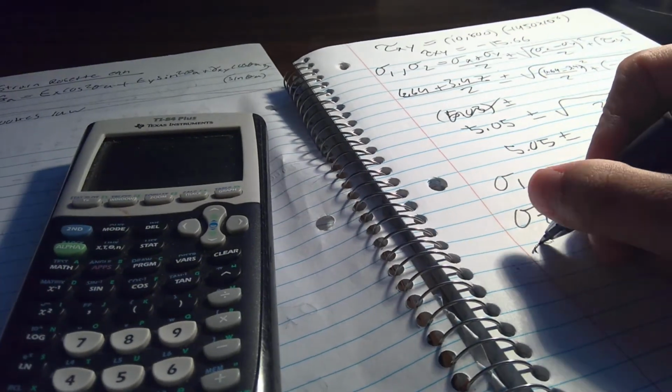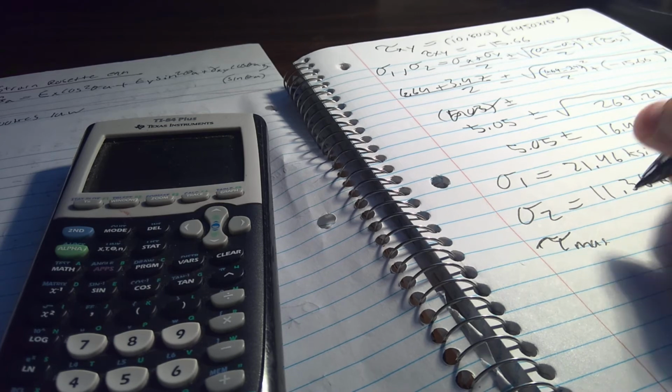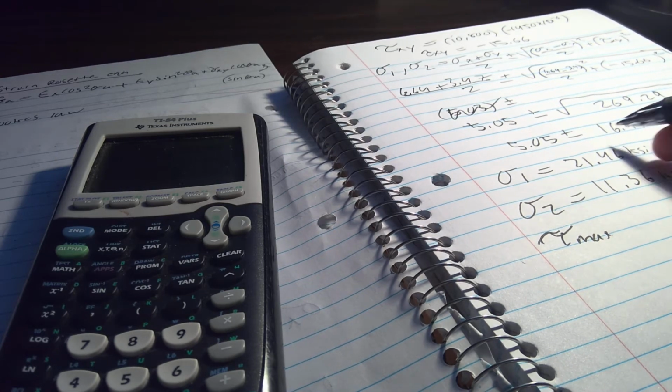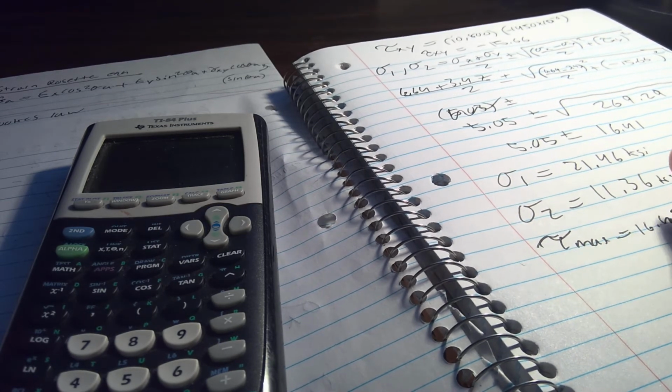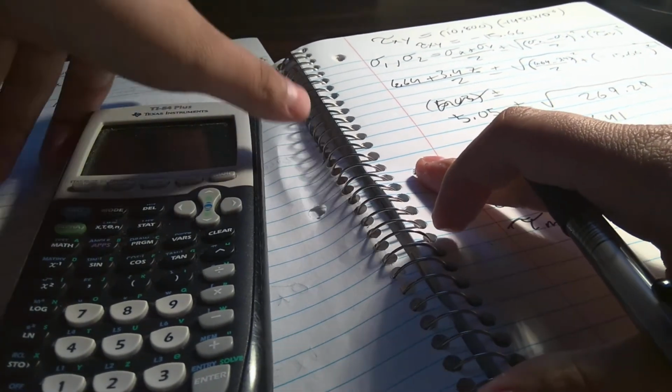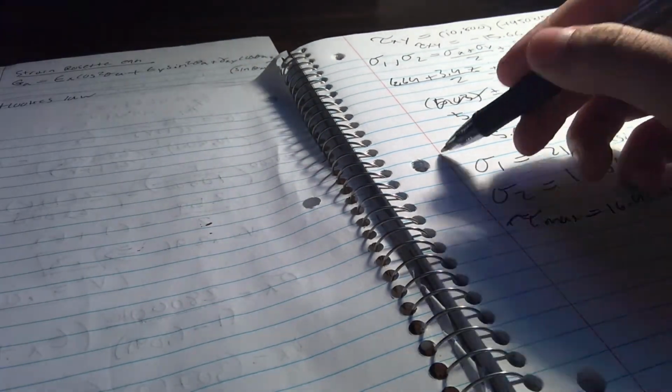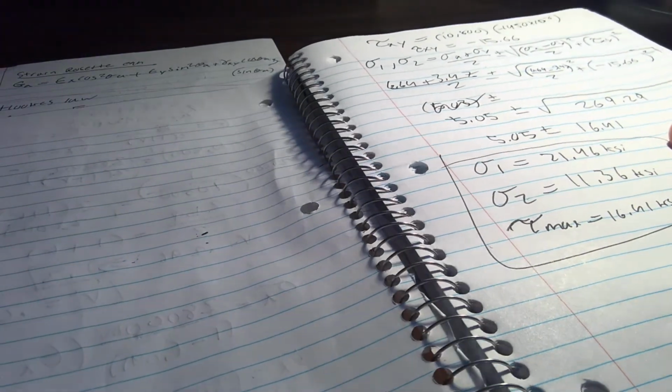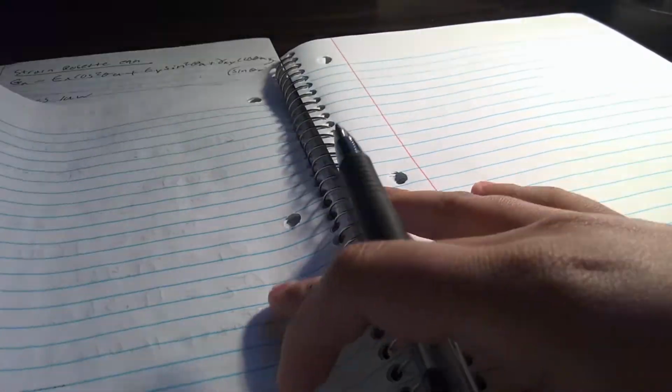Then now let's calculate our tau max, which should just be 16.41 KSI. Now on to my Mohr's circle section.